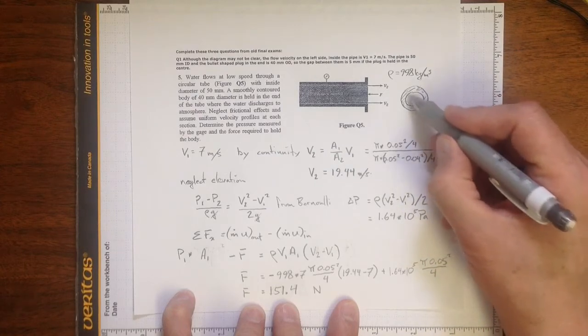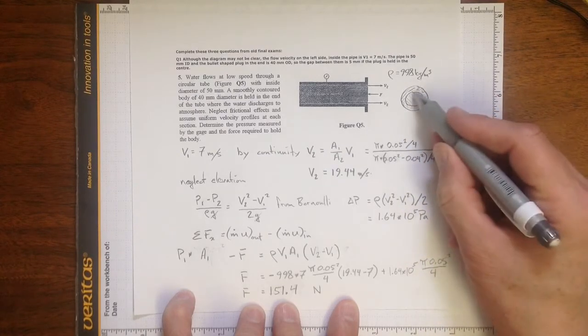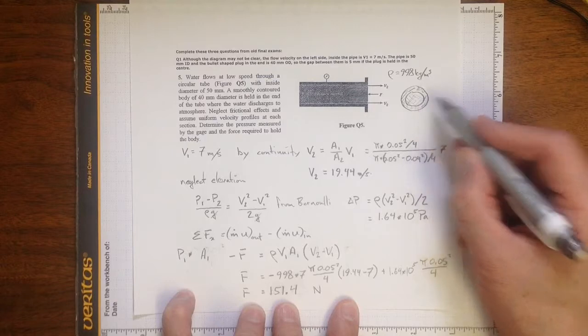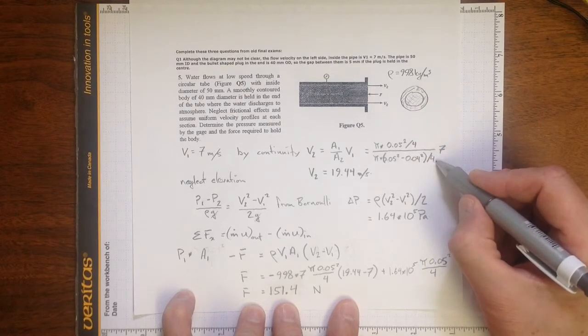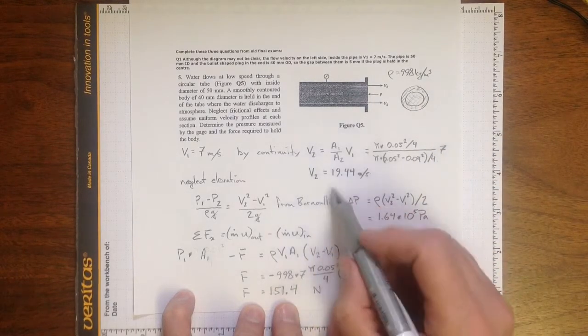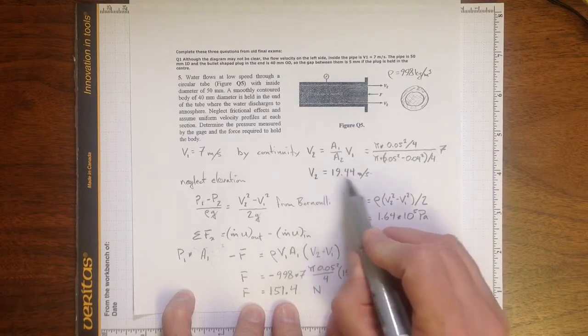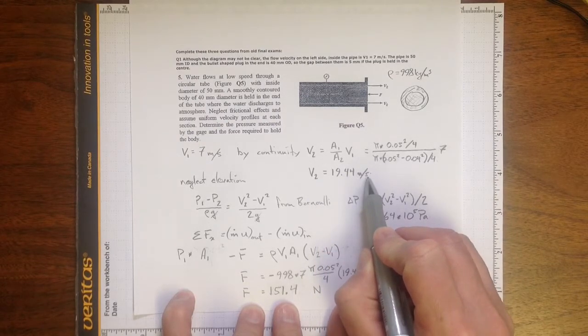That's the area of this section here. So the difference between those two is the area of the annulus. That's a trick that caught a few people. That gives us the velocity at location 2 is 19.44 meters per second.